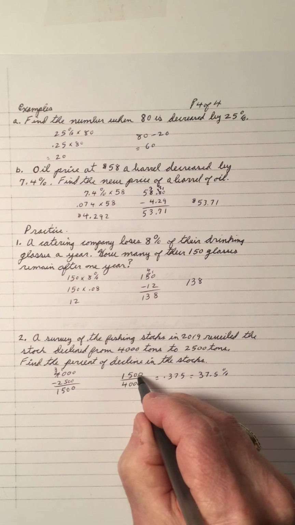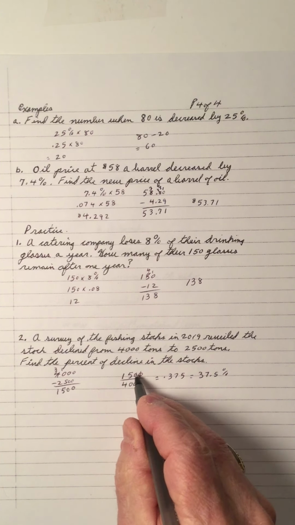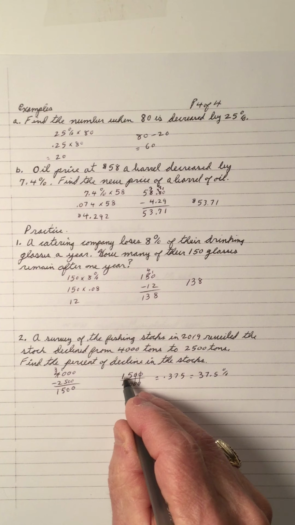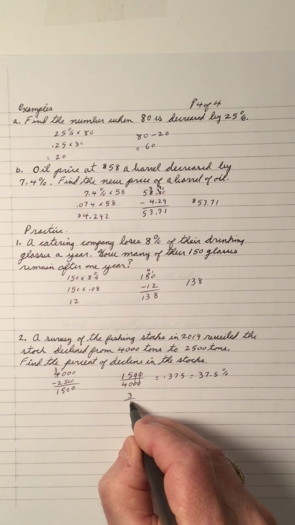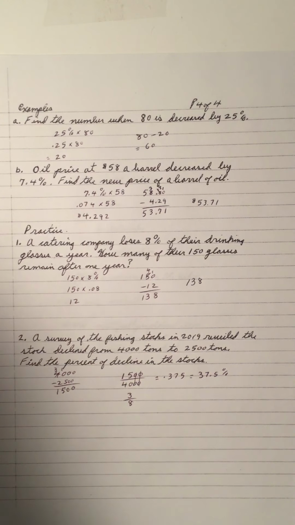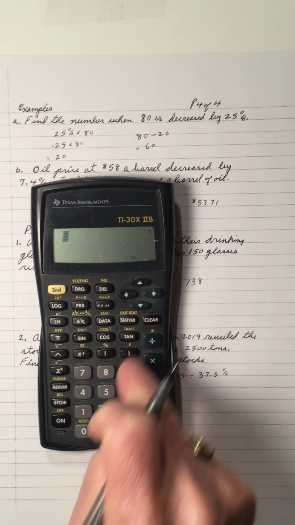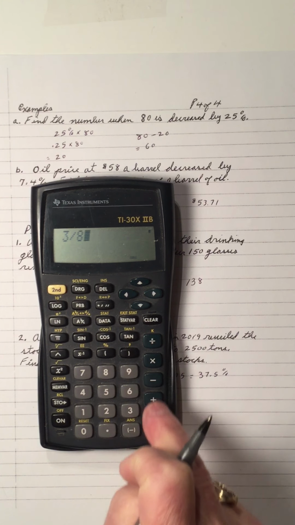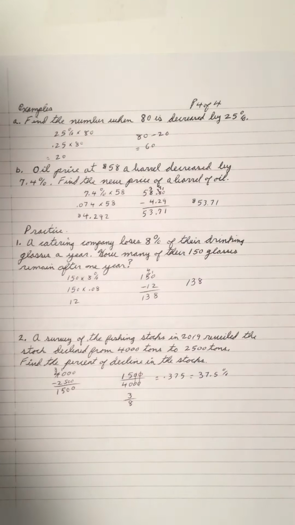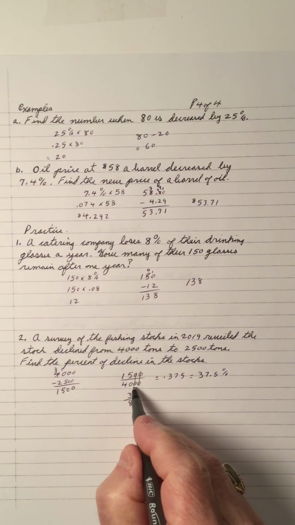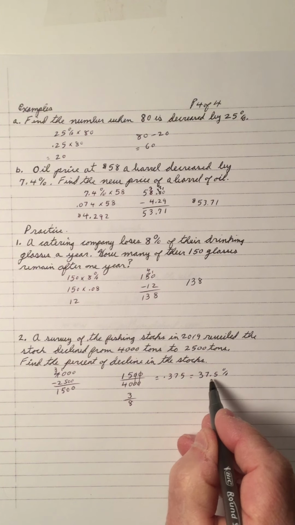Notice you can scratch your zeros here and get 15 over 40, because you're dividing by 100. 5 into 15 goes 3. 5 into 40 goes 8, so you have 3 eighths. So you could take the 3 and divide it by 8, and again you get the same answer, decimal 0.375. So dividing it right away gives you the decimal, then change to percent. So you have a decline of 37.5%.